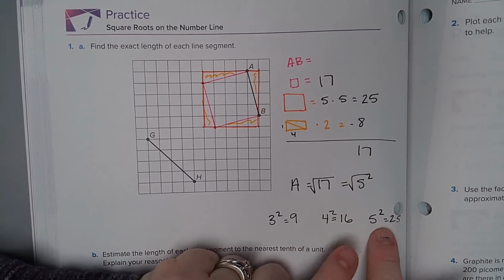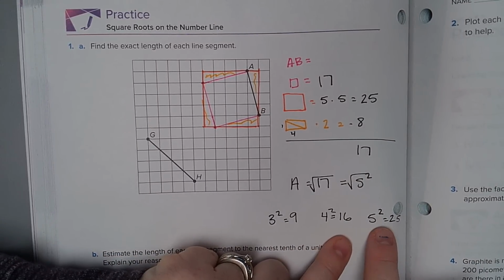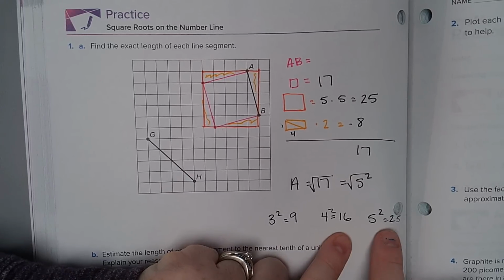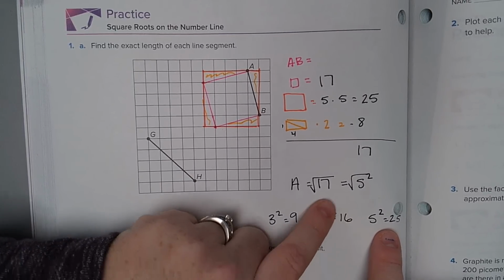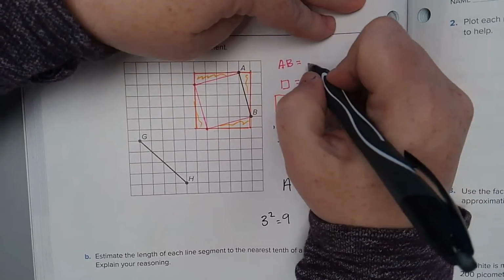We need a little bit higher, so that means our number is going to be somewhere between 4 and 5. Closer to 4 than 5 because 17 is closer to 16. The exact answer, though, would be that square root of 17.